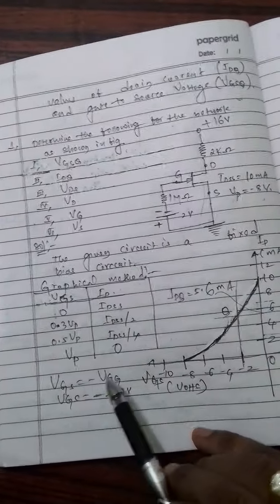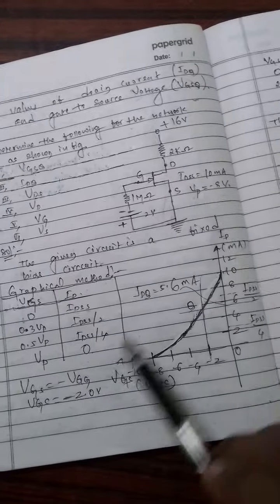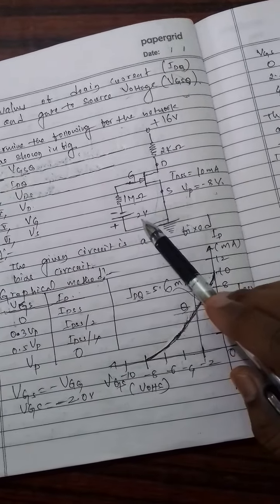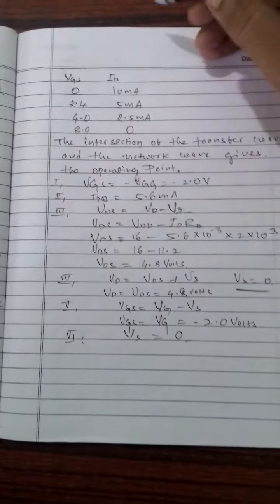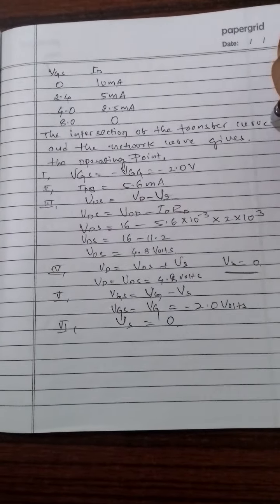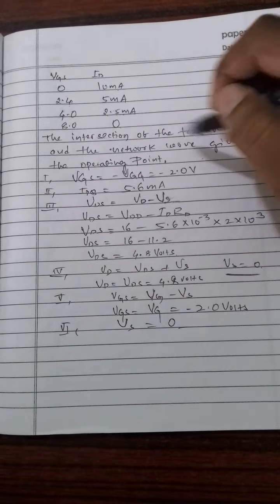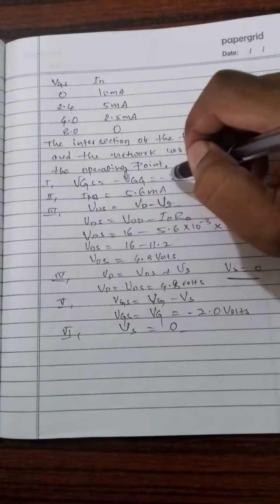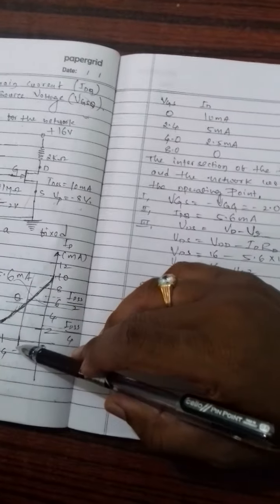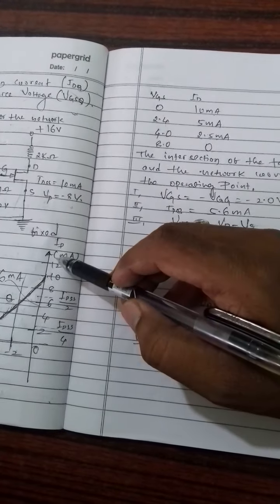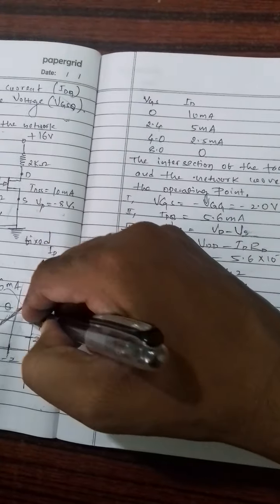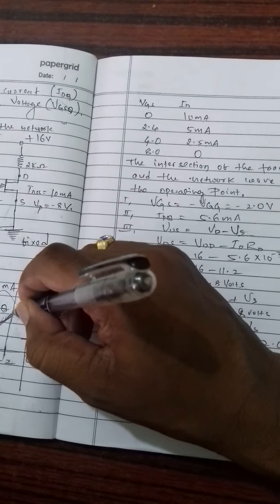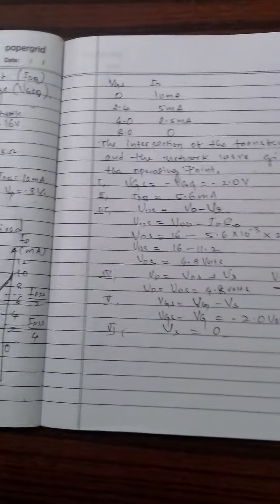From that, the transfer characteristic is drawn, and VGS is equal to minus VGG is equal to minus 2 volts. Here minus 2 volts, that is a fixed voltage applied at the input. This is the biasing voltage for the fixed bias circuit. Now the intersection of the transfer curve and the network curve, that is the biasing curve, gives the operating point.